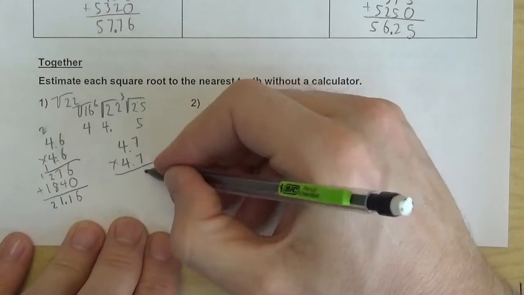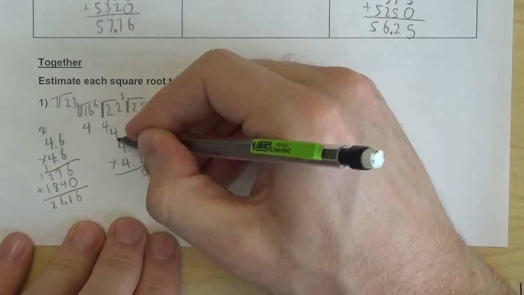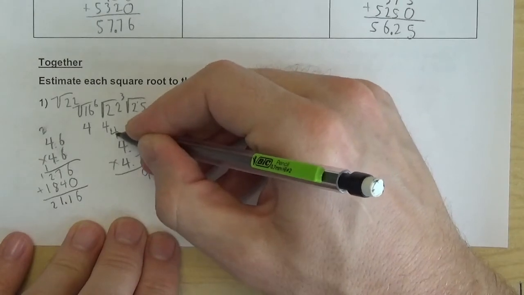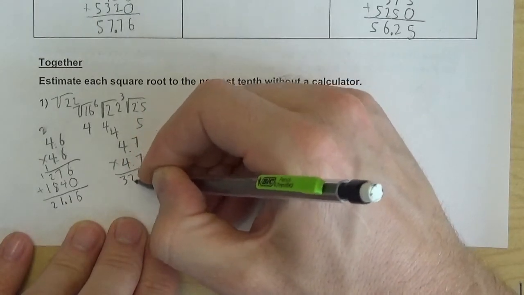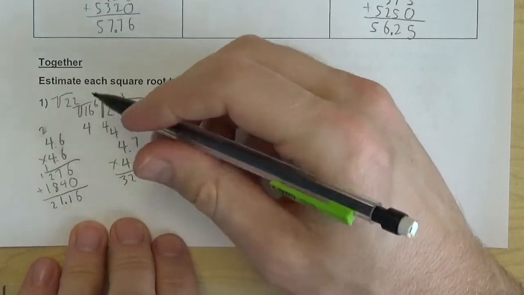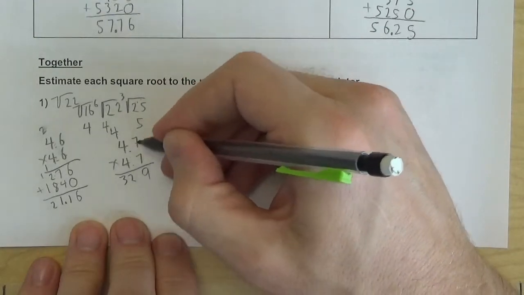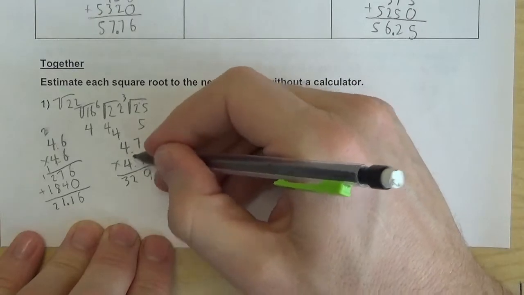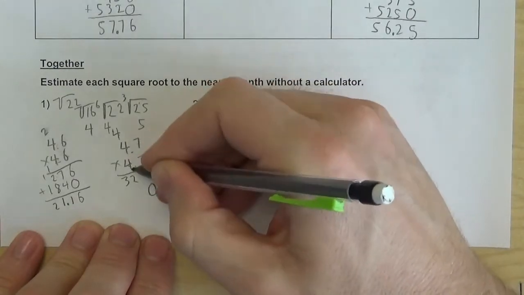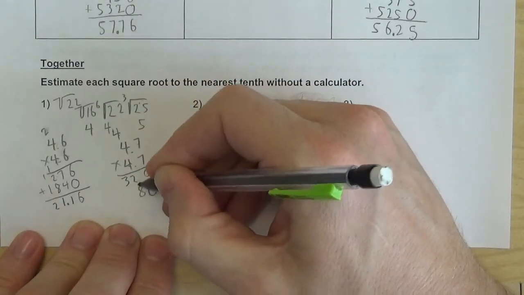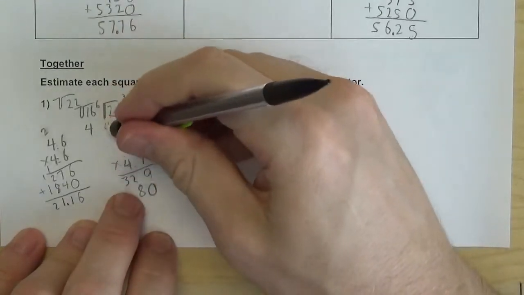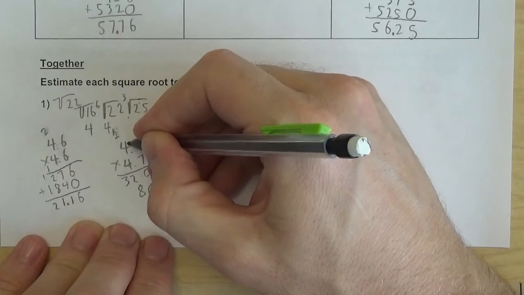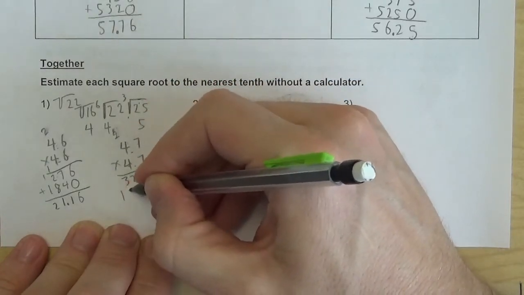So 7 times 7 is 49. 7 times 4 is 28. 28 plus the 4 we grouped is 32. Then we're going to multiply the 4 times the 7 and the 4 times the 4. So 4 times 7 is, we'll make sure we put a 0 in here. I keep forgetting to do that. 4 times 7 is 28. We group the 2 there. And then 4 times 4 is 16. 16 plus 2 is 18.